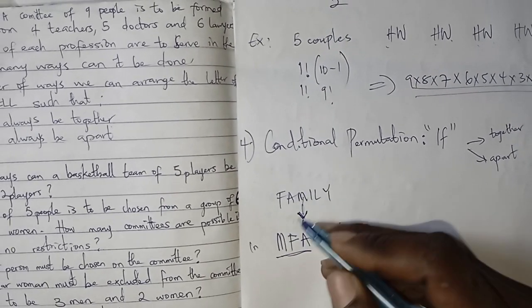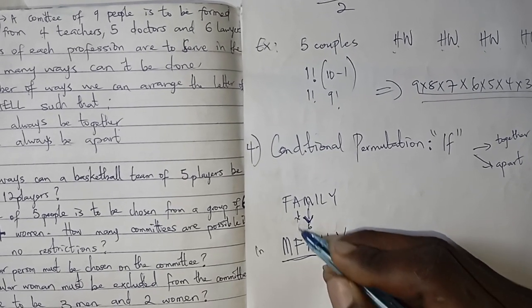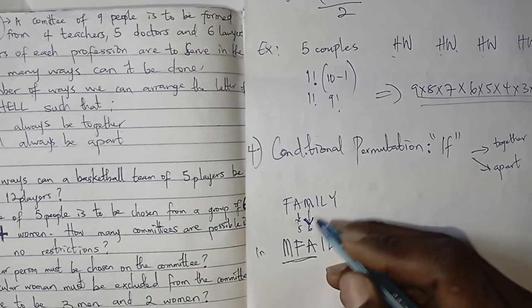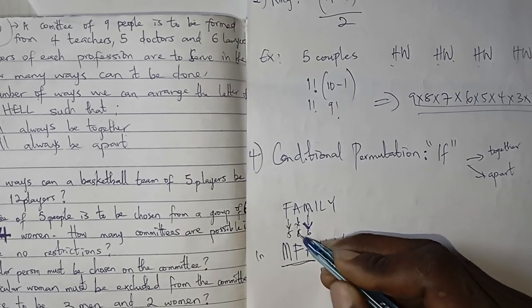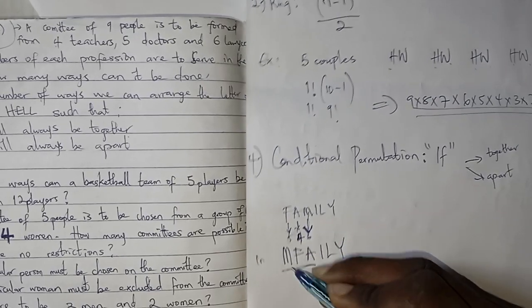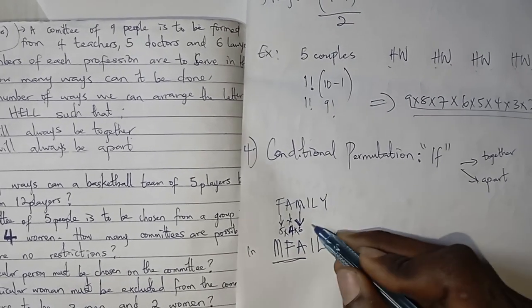Now, as it moves around to rearrange the other ones, this one now is 5, and this one now is 5, and this one now is 4. So I have 5 times 4 times 6. So that is what I'll have as my permutation.